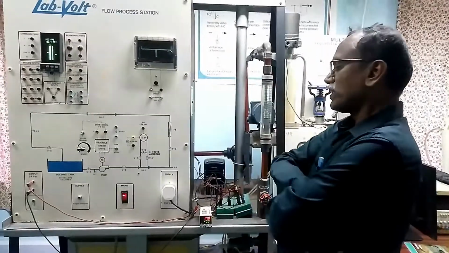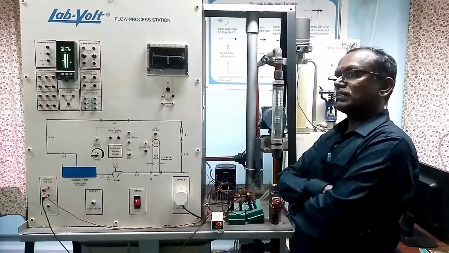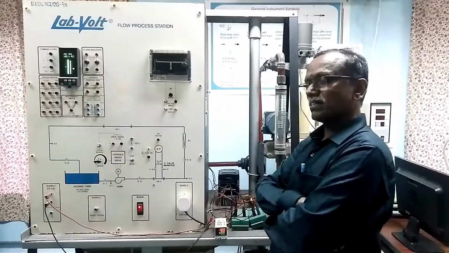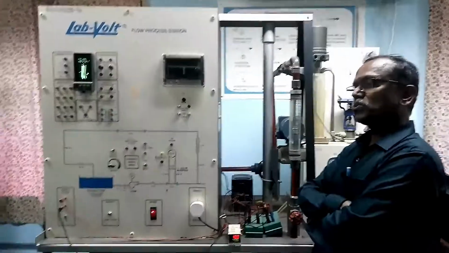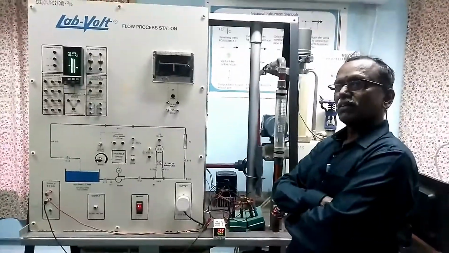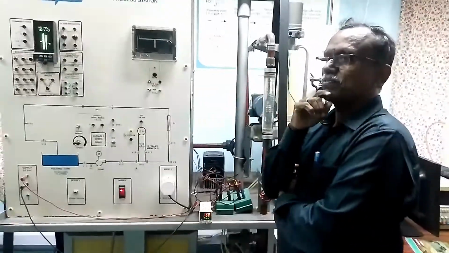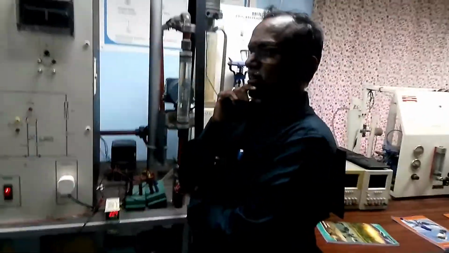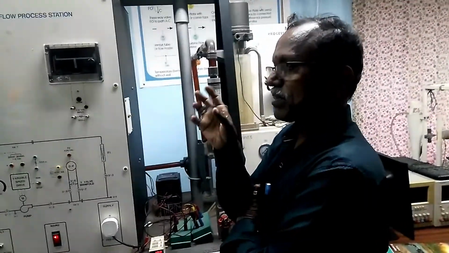Similarly here also we are going to use the same PID controller with Ziegler-Nichols tuning parameters, but the tuning method is different. Here we are going to use the closed loop method. In the level process we used the open loop method. We put the controller in open loop, so the level process is in open loop.